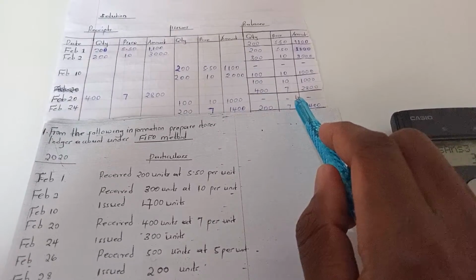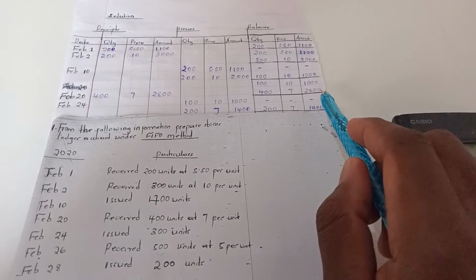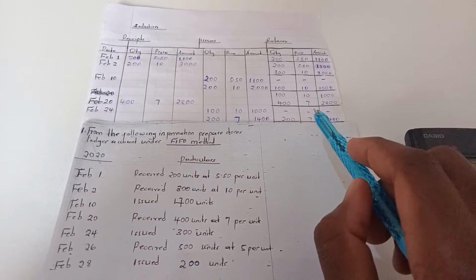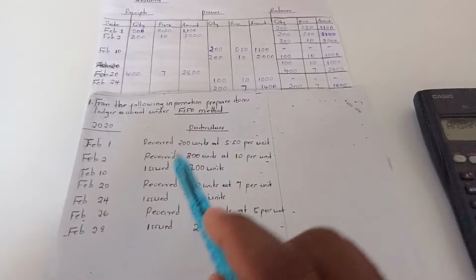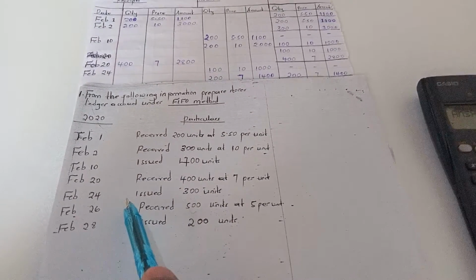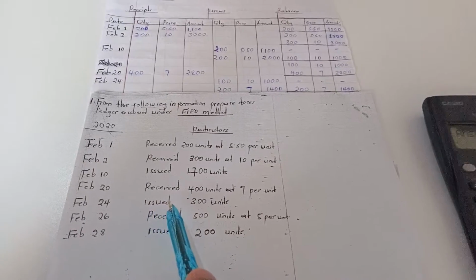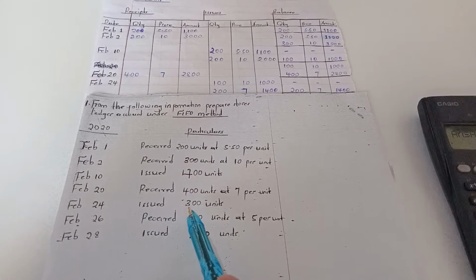The price is 7 per unit, that is 2,800. So that one we are done with. Then after that, we move to February 24th. And on February 24th, we are being told that there was an issuance of 300 units.